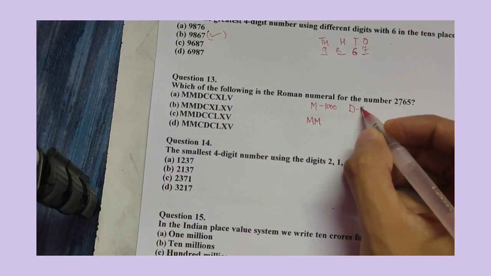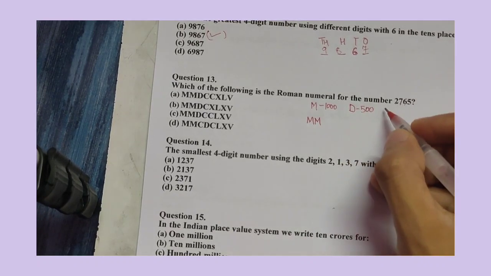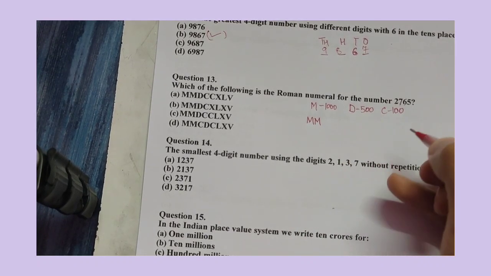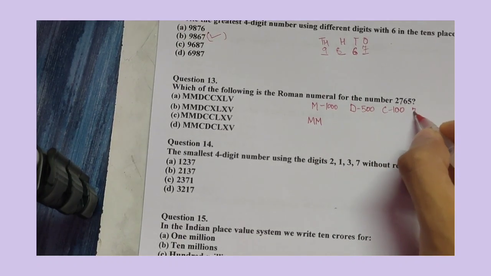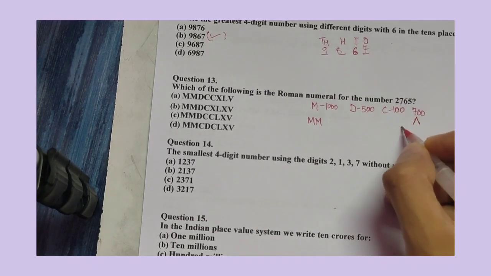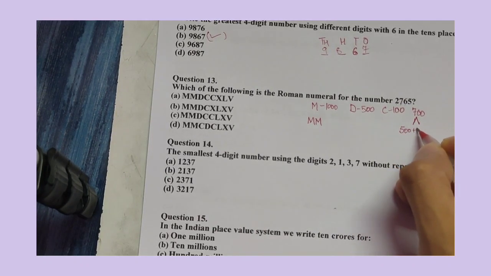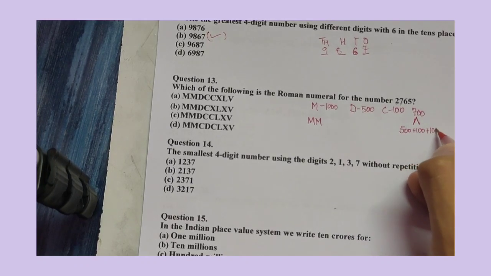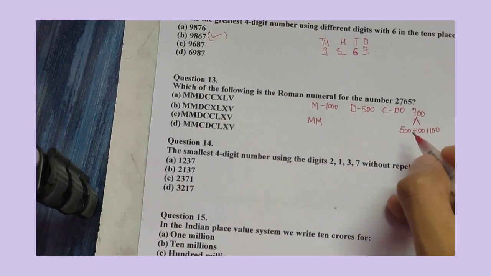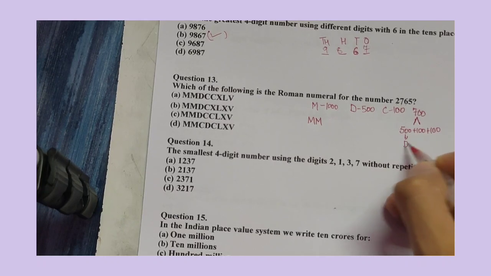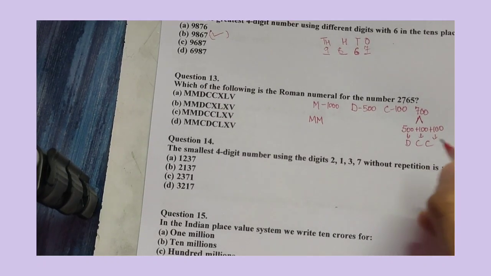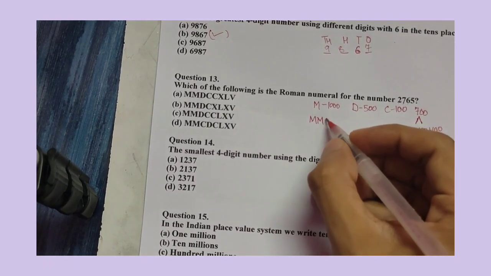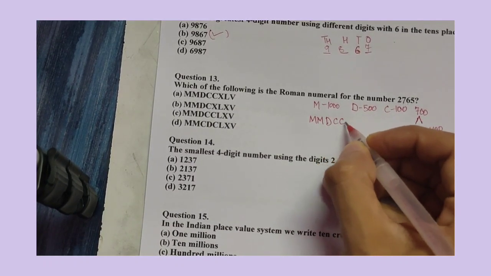D means 500 and C means 100. If we want to split up 700, we can write 500 plus 100 plus 100. So 500 is denoted by D, 100 by C, 100 by C. So DCC will represent 700.